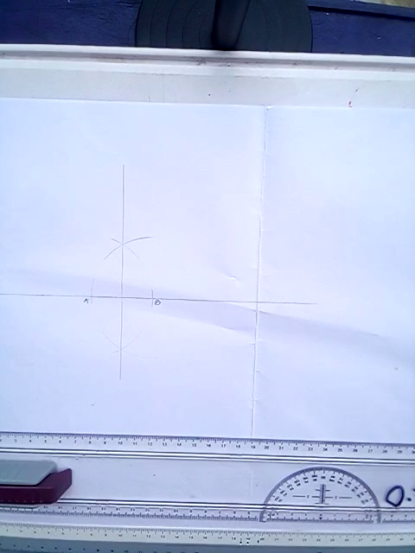Let me quickly try and sharpen the pencil. Pencil looks a little blunt. You don't want blunt pencils. Always sharpen your pencils.